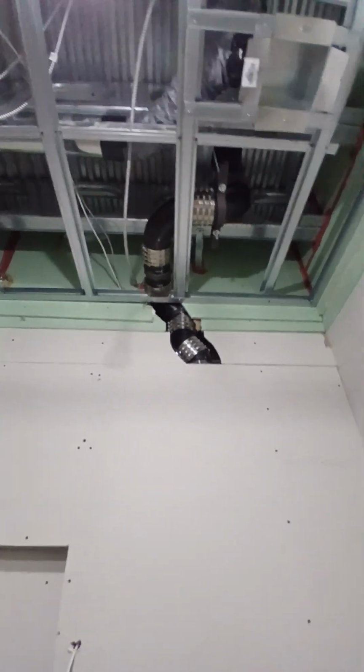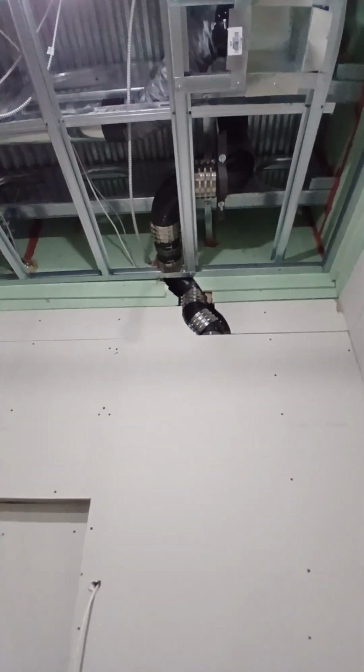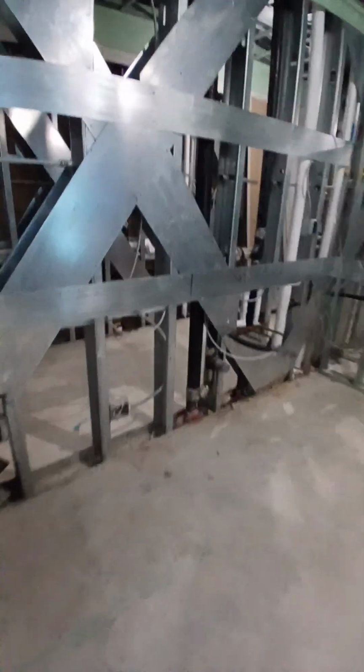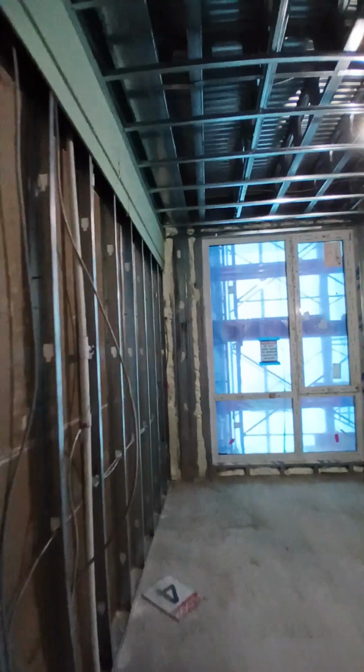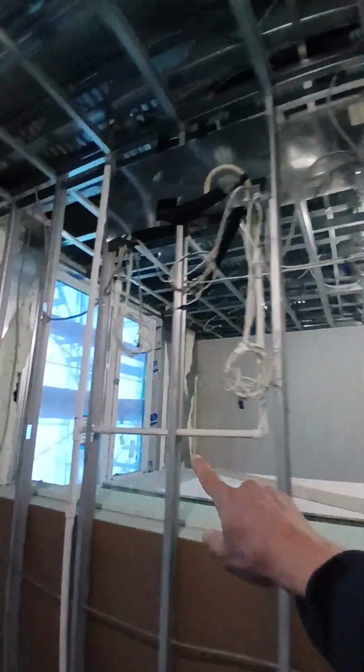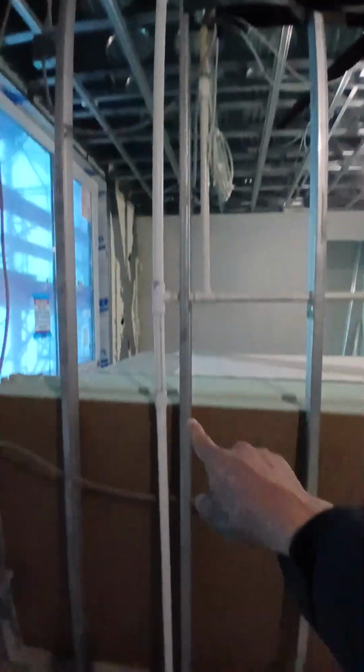Couple here and there. Here are the drains for the air conditioner. Condensate water.